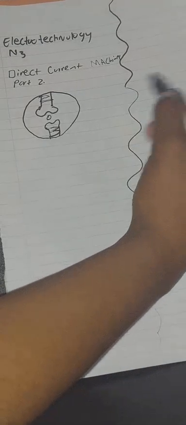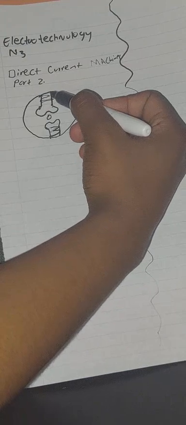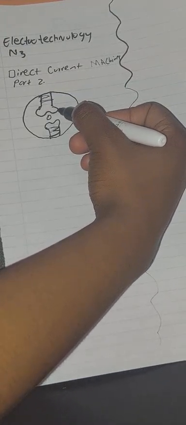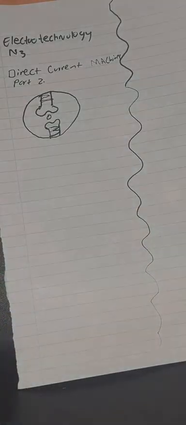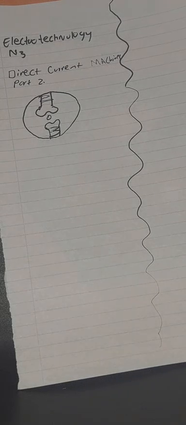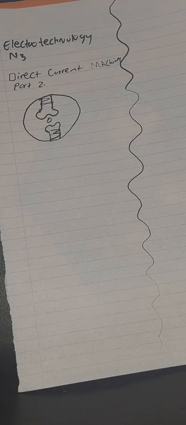This is a yoke, this is a field coil, this is a field pole, these are the pole shoes, and this is the armature assembly. They might ask you to label them. See what happens when the question continues.